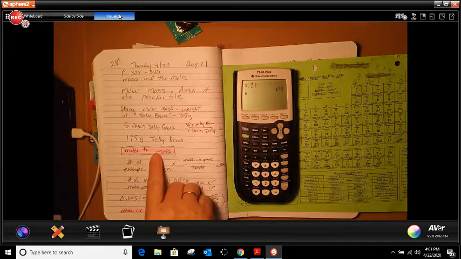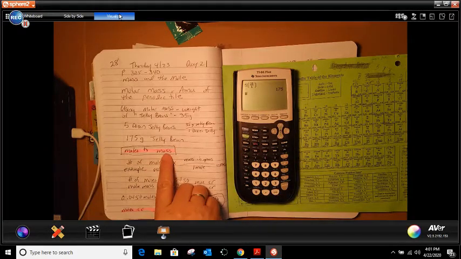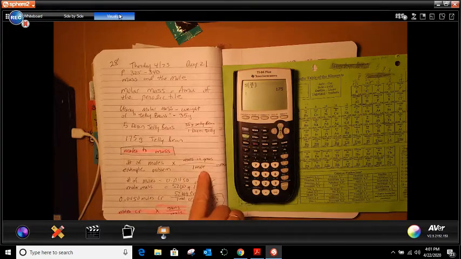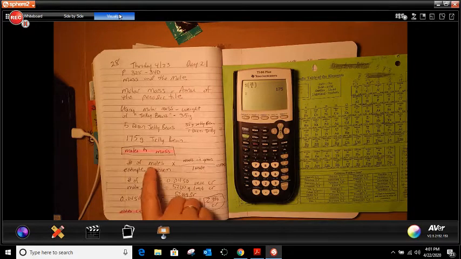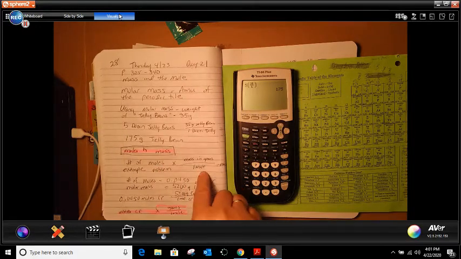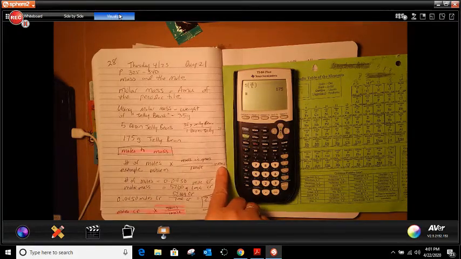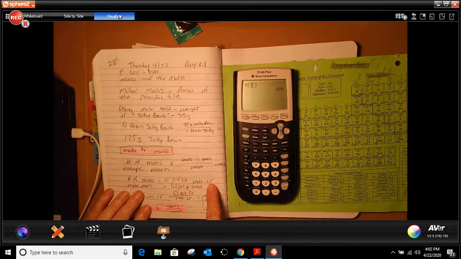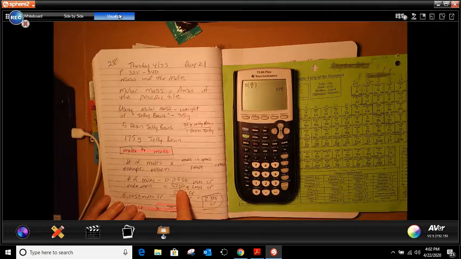So the first thing we're going to do is moles to mass. To do moles to mass, we take the number of moles times the grams over 1 mole, which gives us the mass in grams. That's what we're looking for. The book gave us a scenario with 0.0450 moles of Cr. The molar mass was 52 grams, and it asks what the grams would be if we had this much.